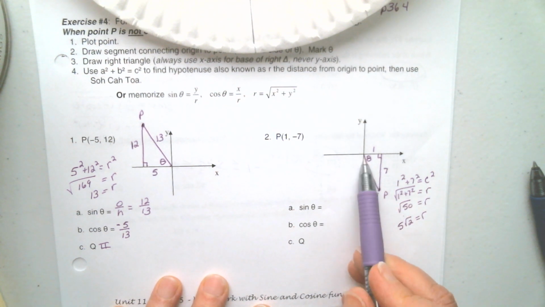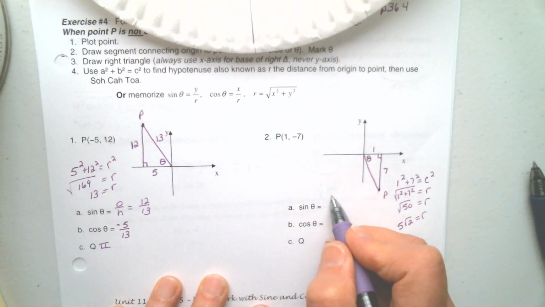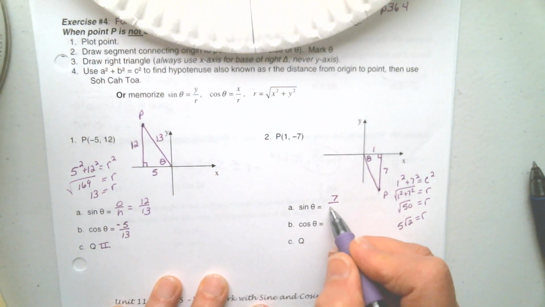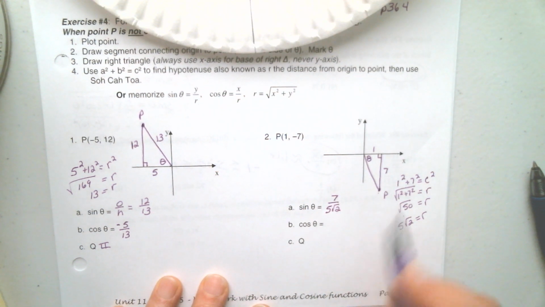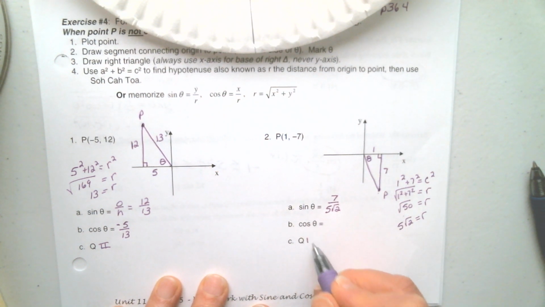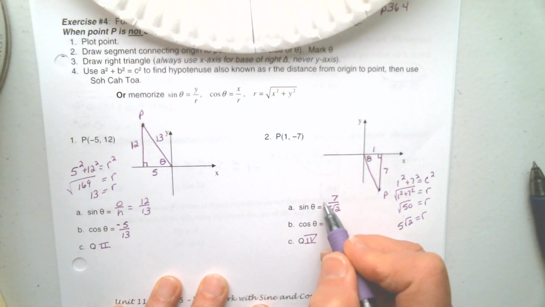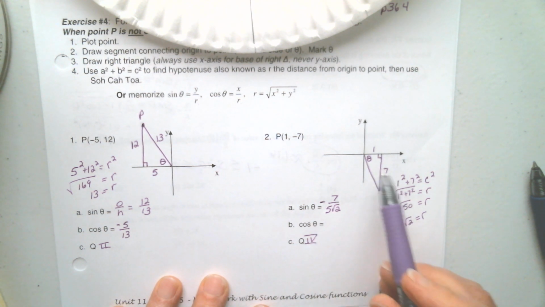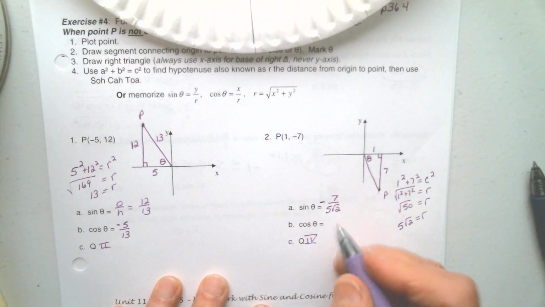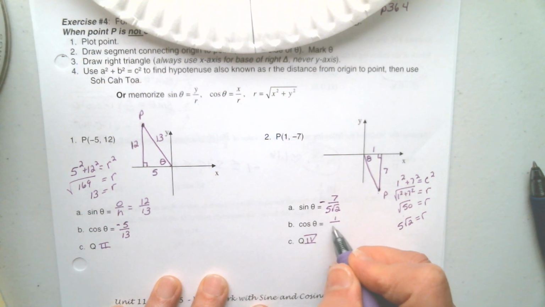So the sine of theta is going to be opposite over hypotenuse, 7 over 5 square root of 2. We are in quadrant 4, where sine is negative, so we need to put a negative in front of our fraction. And cosine is adjacent over hypotenuse, 1 over 5 square root of 2.